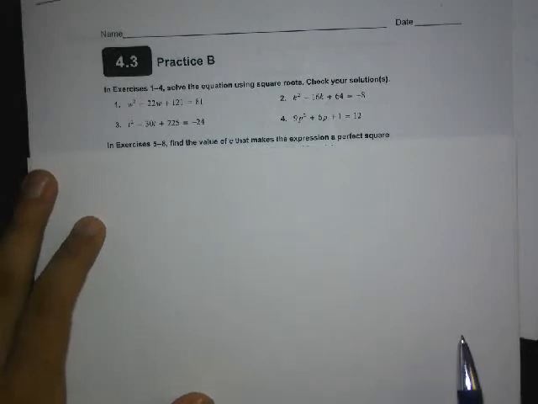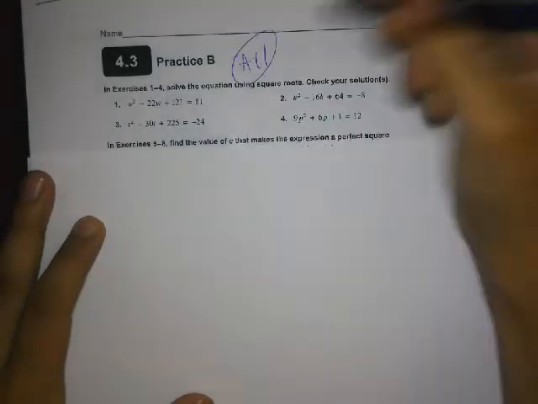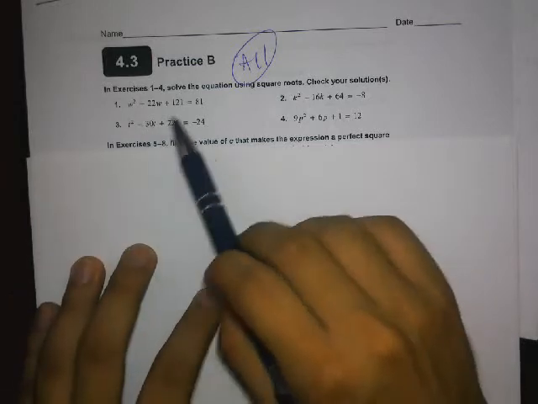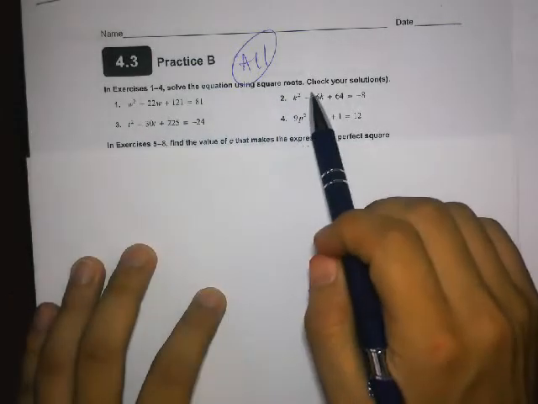Alright guys, this is homework for section 4.3, and I'm asking you guys to do all of these. Alright, let's go ahead and start with number 1. Here we're asked to solve the equation using square roots.